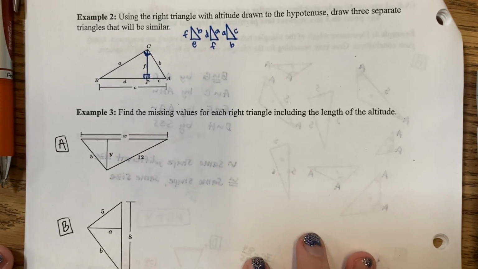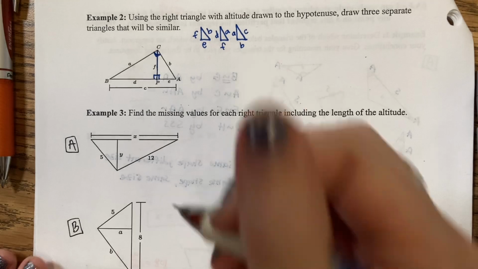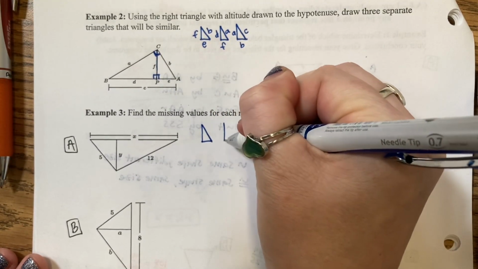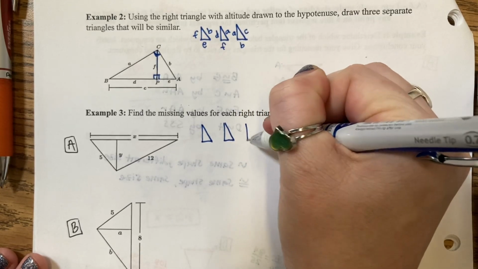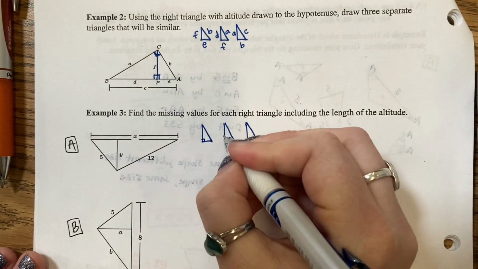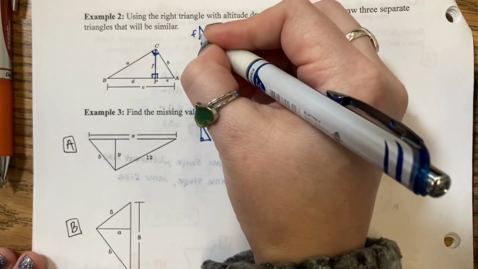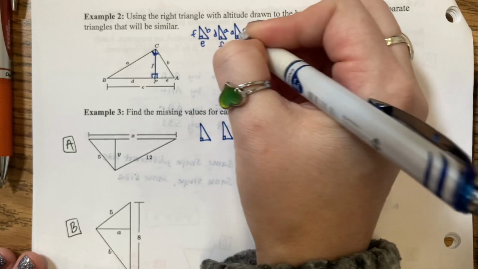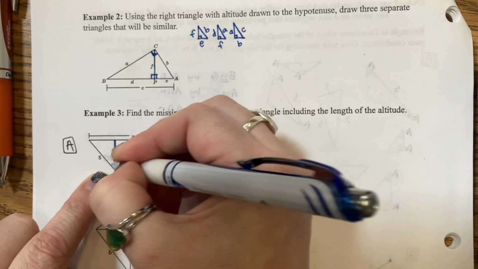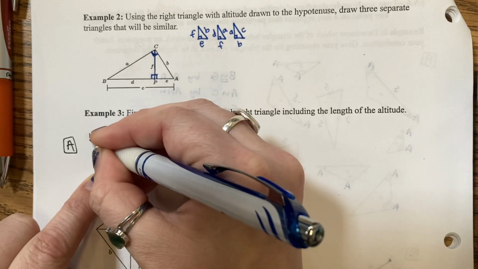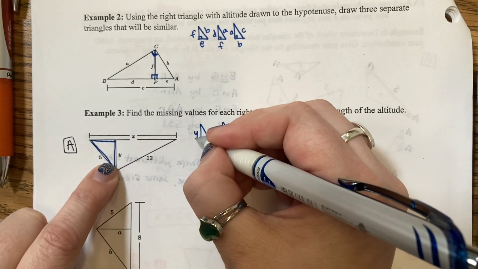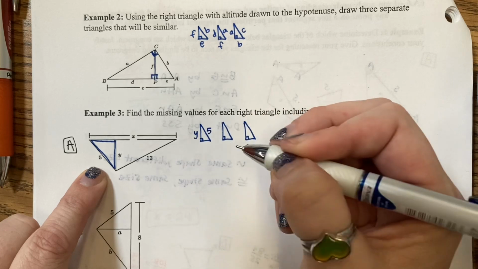So I'm going to try and apply that to question A. I have three triangles. You can put little boxes in there if you want. You don't have to. Okay, first is this one. This is the long leg, short leg, hypotenuse. So I'm going to put Y on the long leg and 5 on the hypotenuse.